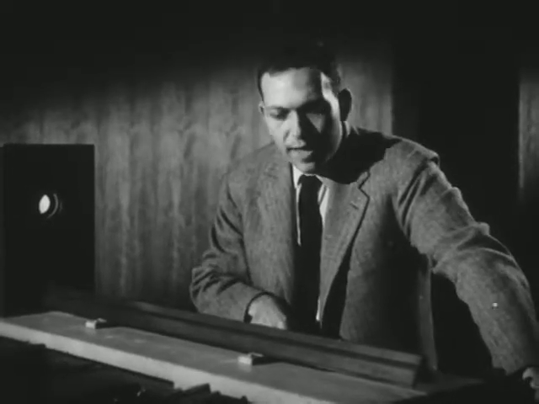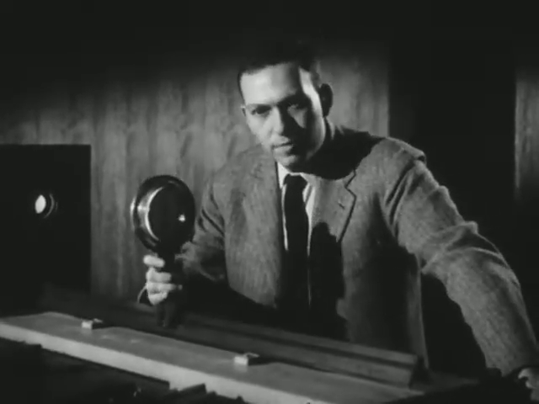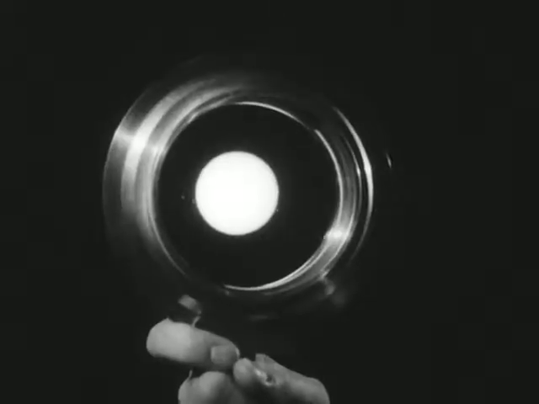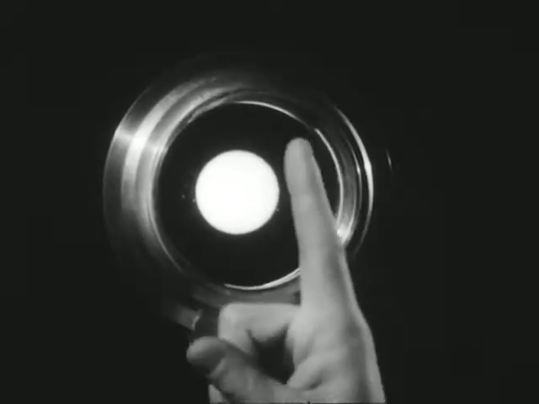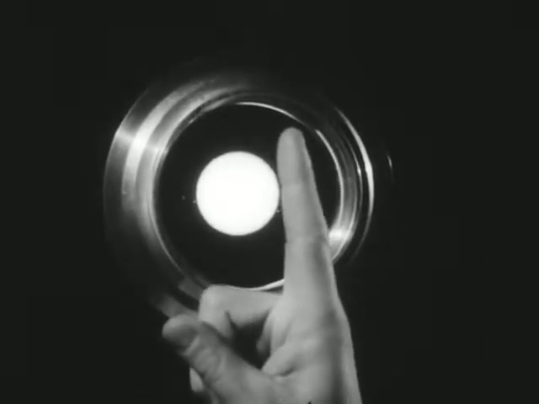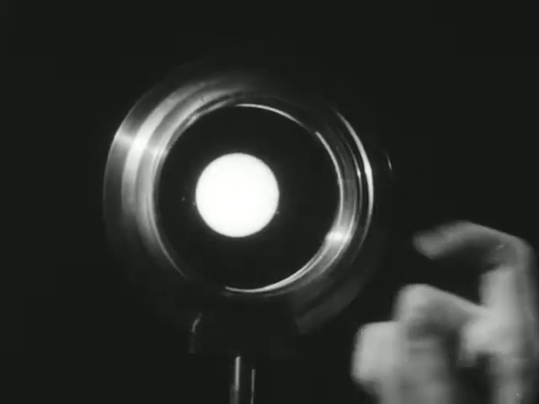We have such a device in this Polaroid filter. As you can see, light is getting through the filter. What has happened is that the electric vibrations that get through are lined up with the axis of the Polaroid.